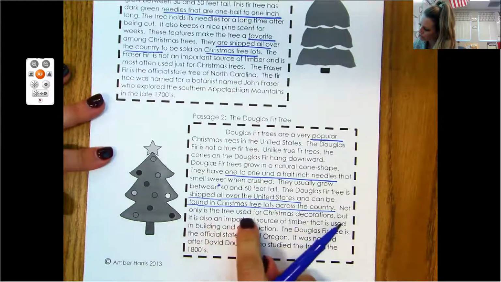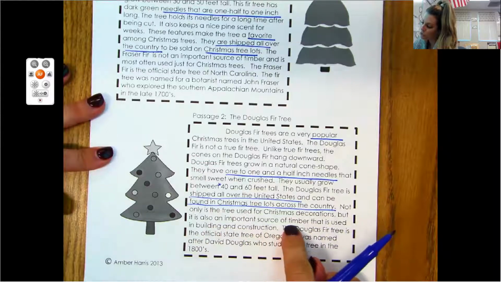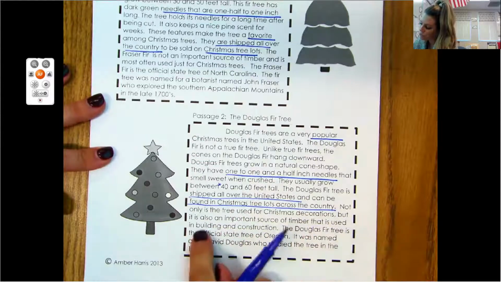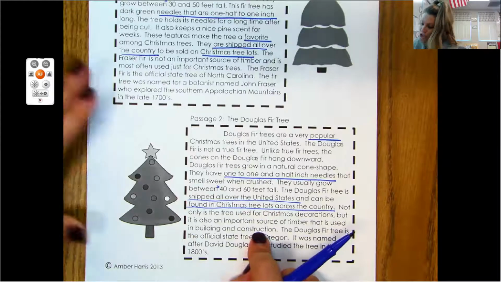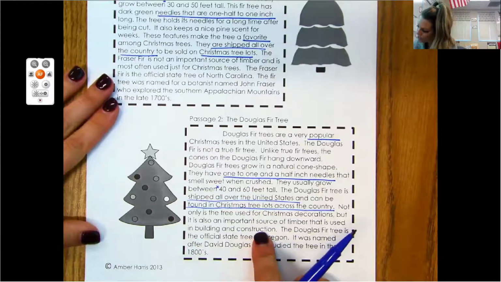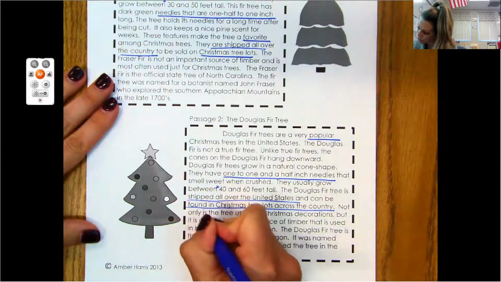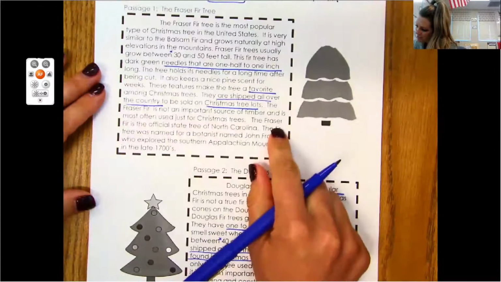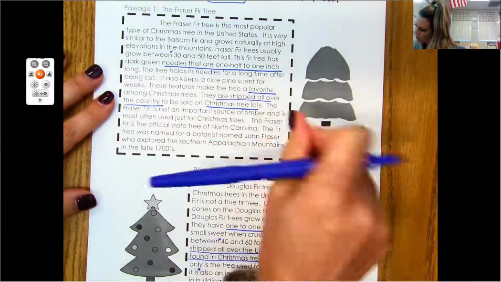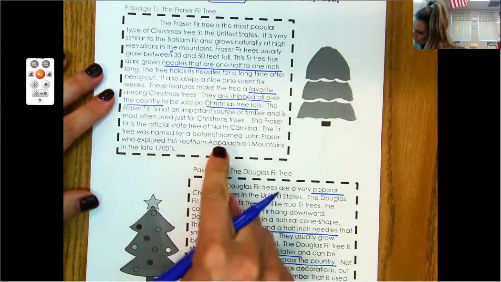Not only is this tree used for Christmas decorations, but it is also used as an important source of timber that is used in building and construction. Is that a similarity? No, that's a good difference. Should we put a star next to that one? So this one, the Douglas fir, is an important source of timber. But remember, they said up here, they don't really use the Fraser fir for timber. Where was that? Where was it?